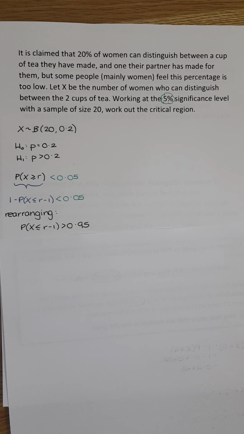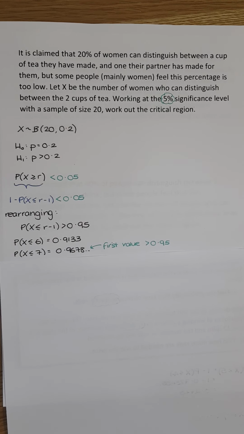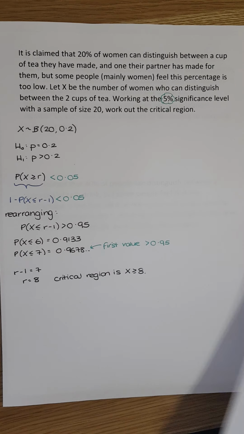So then we go into our probabilities, we try different values of R to work out what gives us a probability that's greater than 0.95. So if I tried less than or equal to 6, less than or equal to 7, 7 is the first value that's bigger than 0.95. So remember that's equal to your R minus 1, so R equals 8. That means that your critical region is X is greater than or equal to 8. Sorry, because we're going back to the original question up here. Okay, so that's how we work it out.